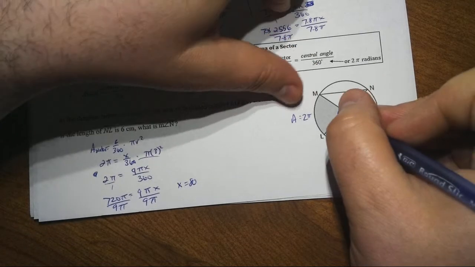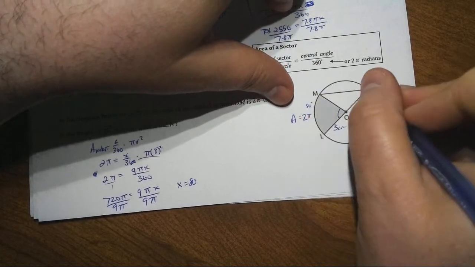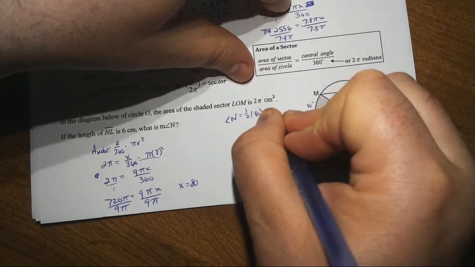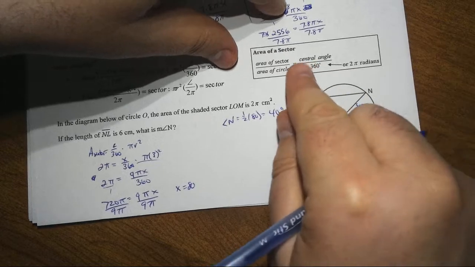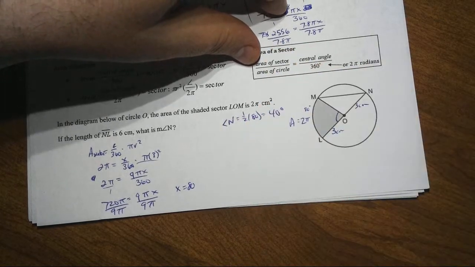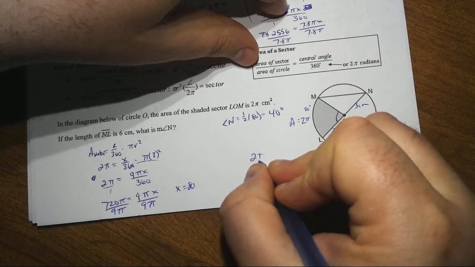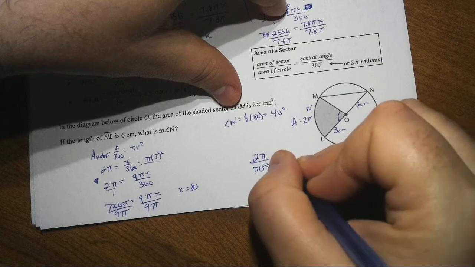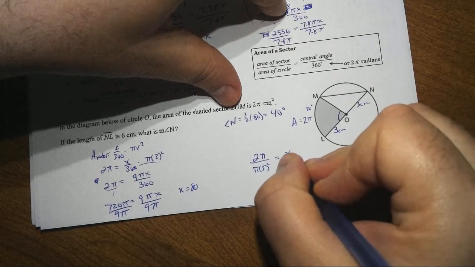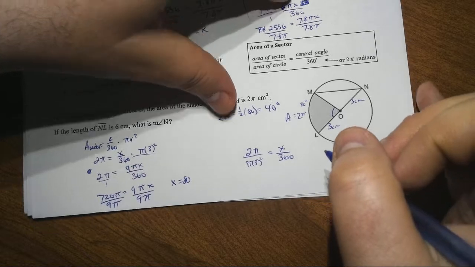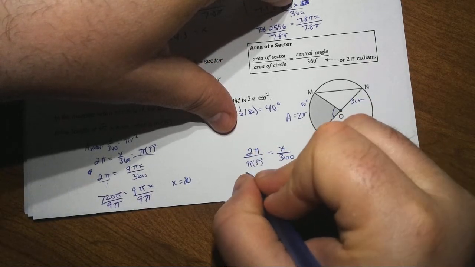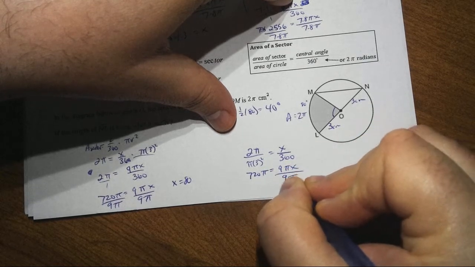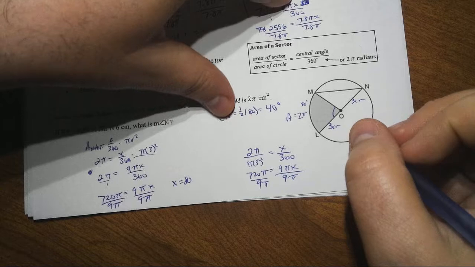Now, if this is 80, so is this, which means this angle is half. So angle N is equal to half of 80, which is 40 degrees. Now, if we bust it out with our formula, the area of the sector, which is 2 pi, over the area of the circle, which is pi times 3 squared, or 9 pi, is equal to the angle over 360. That's all you're doing. Cross multiply. So 720 pi is equal to 9 pi x. We divide by 9 pi, and I think this way just makes a lot more sense.